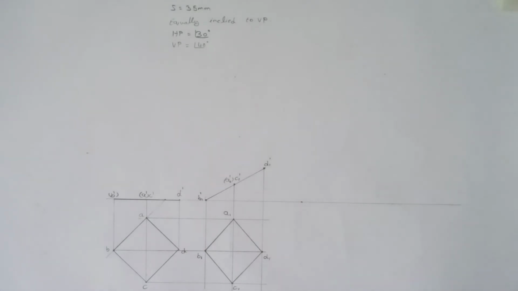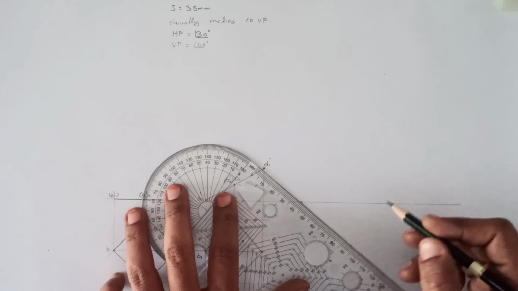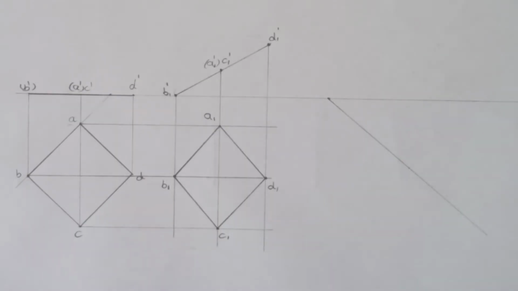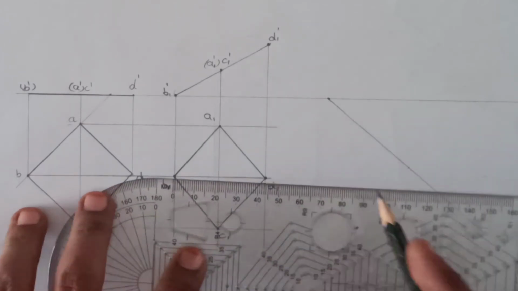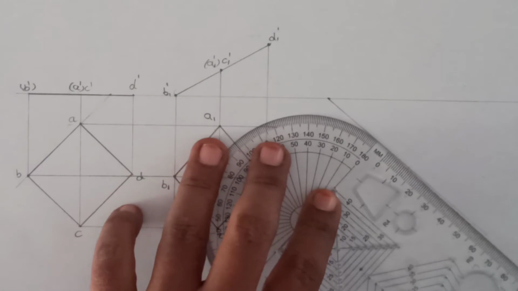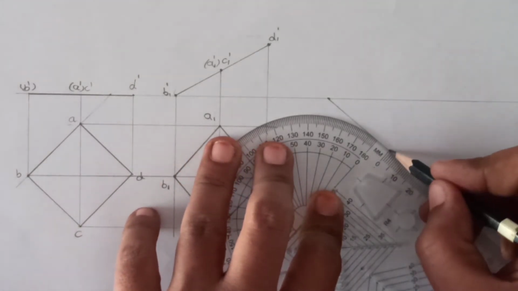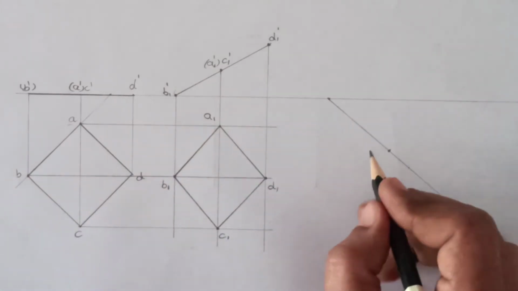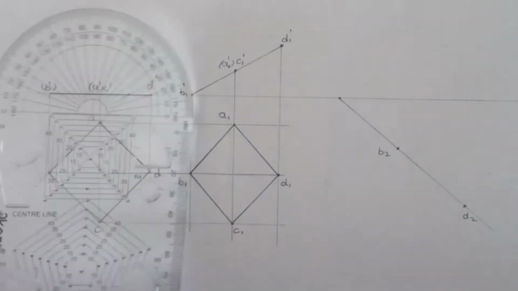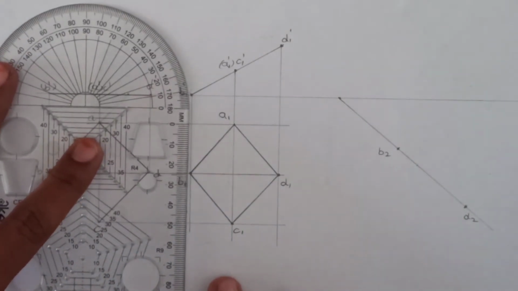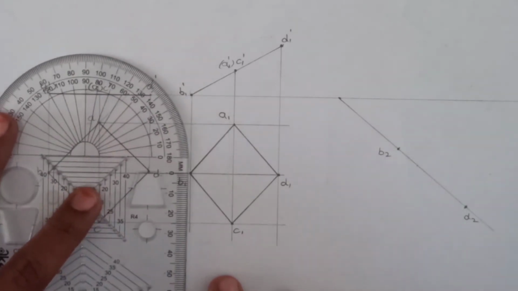Next, consider the vertical plane angle. Here the vertical plane angle is 40 degree. Then mark the 40 degree line on the vertical plane. Now take the distance of B1, D1 and mark this distance on the 40 degree line that we have already drawn. Now those 2 points are marked as B2 and D2. Based on this, the top view A1, B1, C1, D1 is drawn on the 40 degree line that we have already drawn.